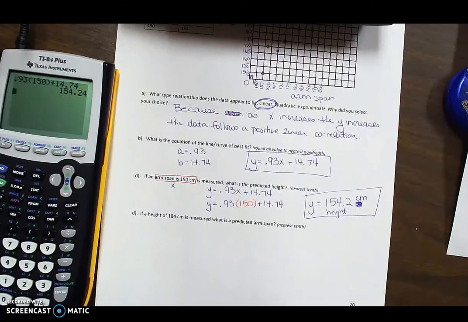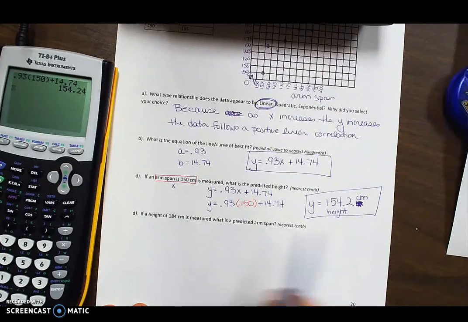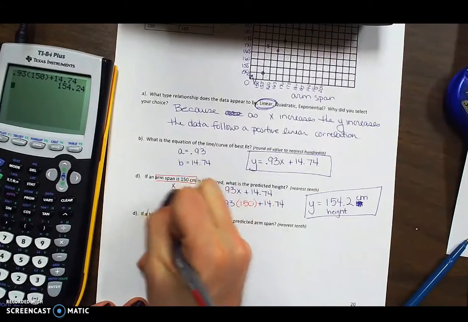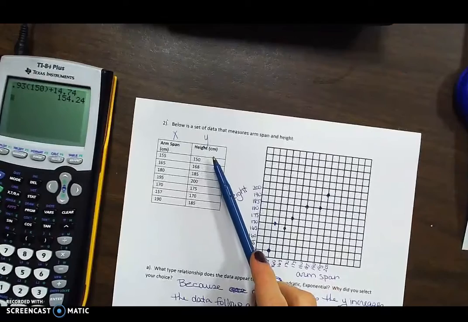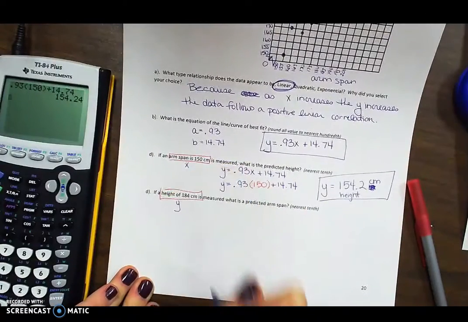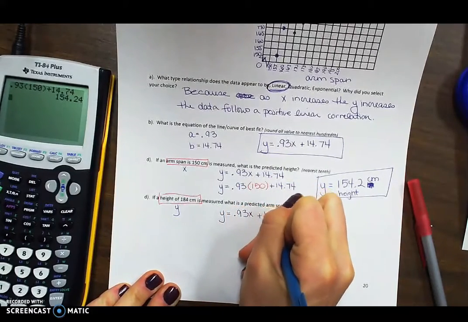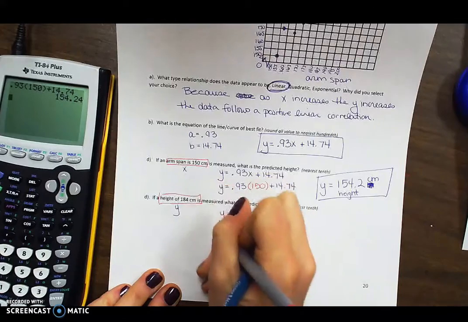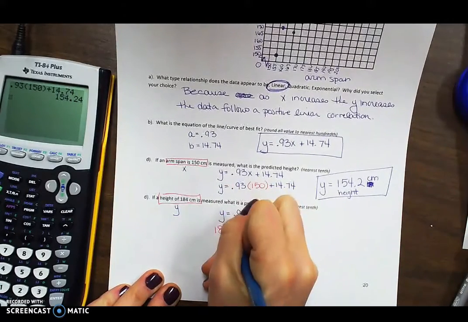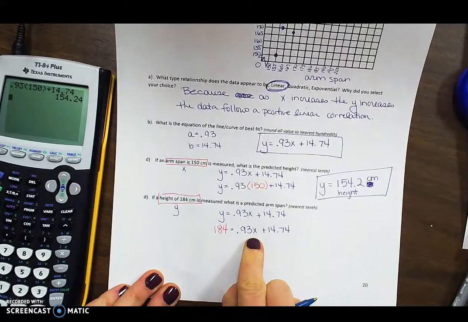All right, let's take a look at our next example. If a height of 184 centimeters is measured, what is the predicted arm span? This time they're giving us the height is 184. Let's go back up and look carefully. Height was the y value. So this 184 is actually equal to our y value. So I'm going to rewrite my equation and type in 184 for my y value. So 184 equals 0.93x plus 14.74. Now I have to solve for the x.